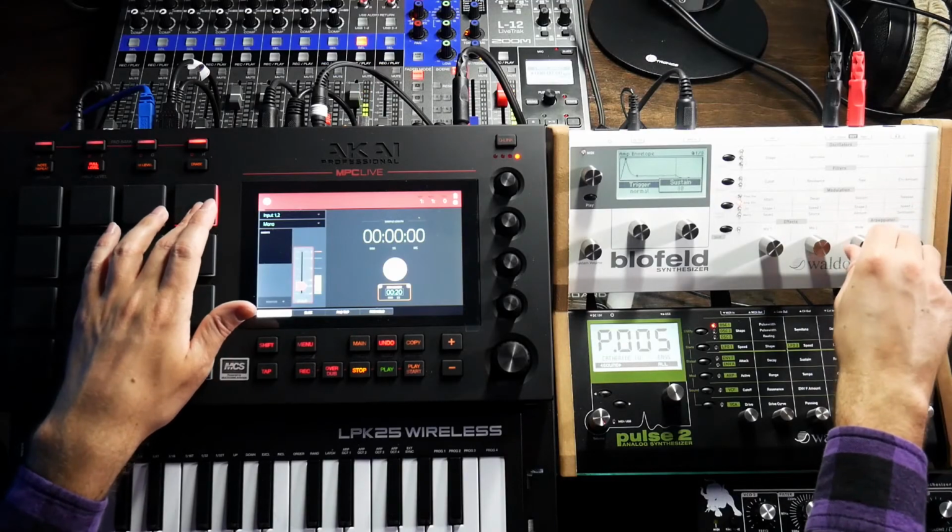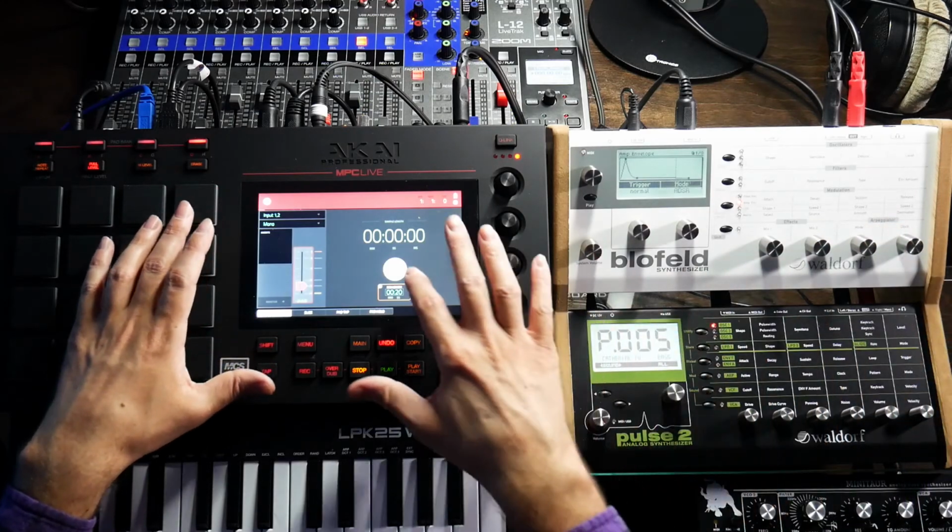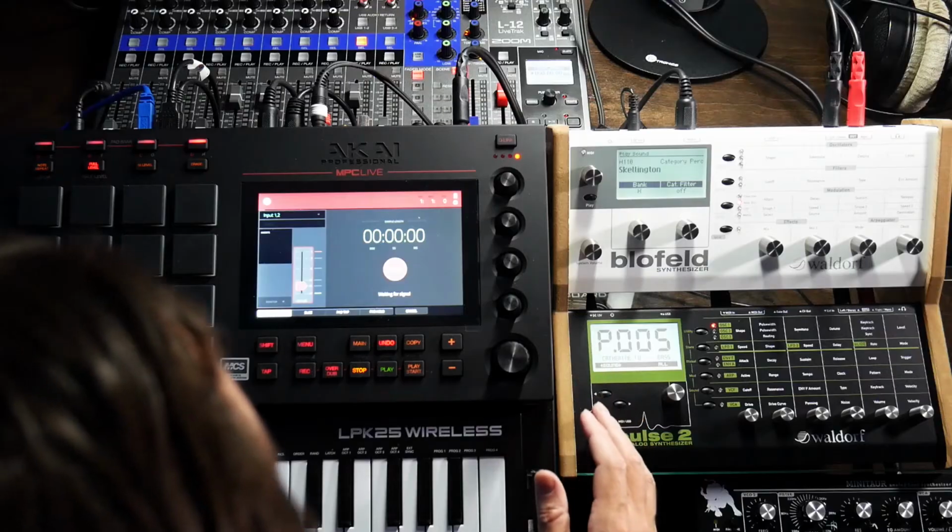If you forget to assign the samples to a pad, don't worry, you can assign them later. Now I'm going to record a couple of random percussion sounds.